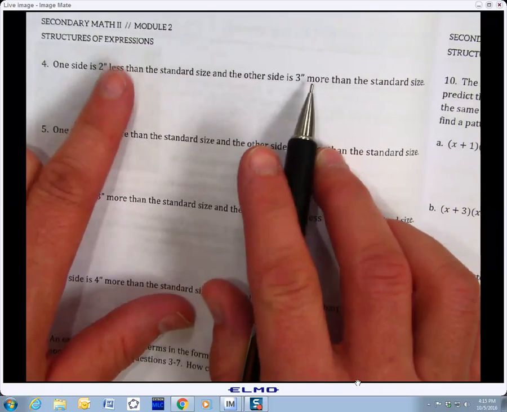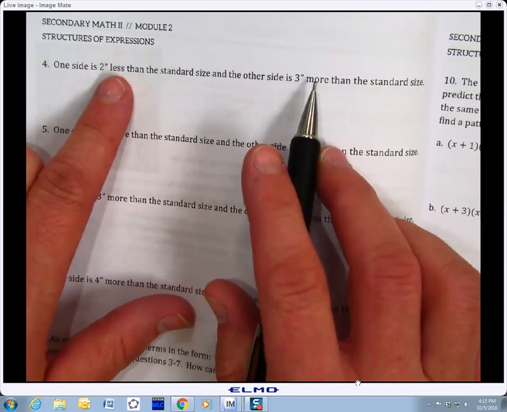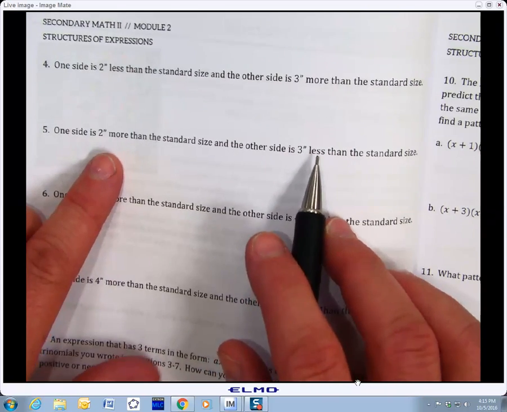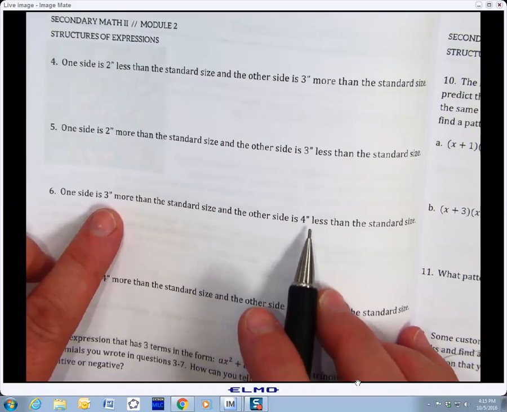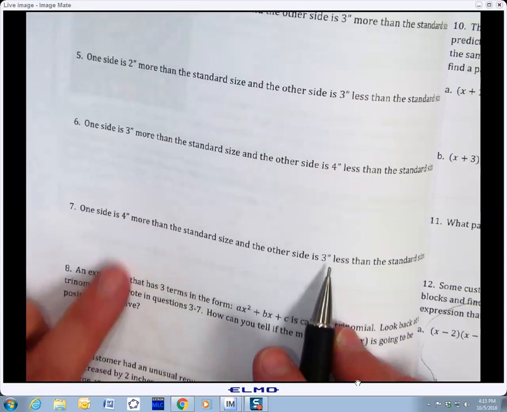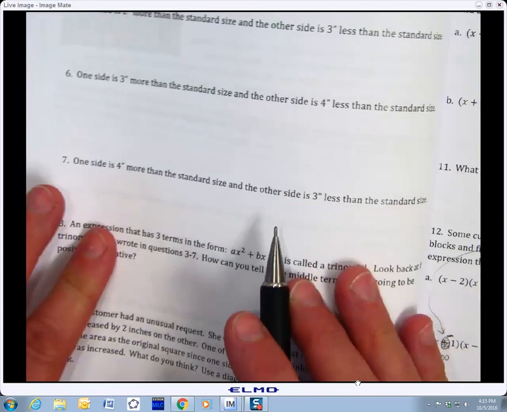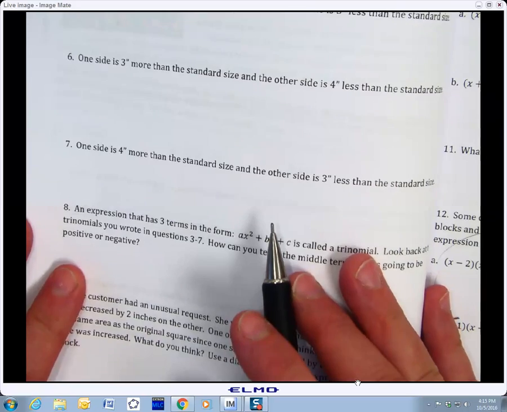Hopefully that is ringing a bell. That sounds familiar. We did something similar just a moment ago. 2 more than, and 3 less than, 3 more than, 4 less than, 4 more than, 3 less than. So they're using some of the same numbers, but kind of moving things back and forth so you can see how it adjusts your final answers.